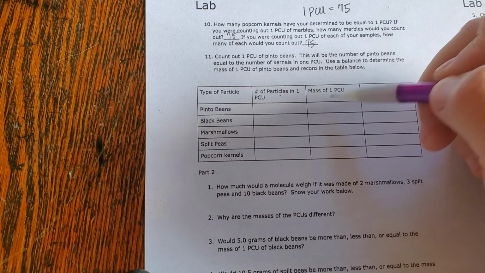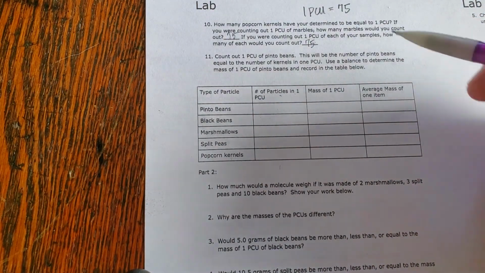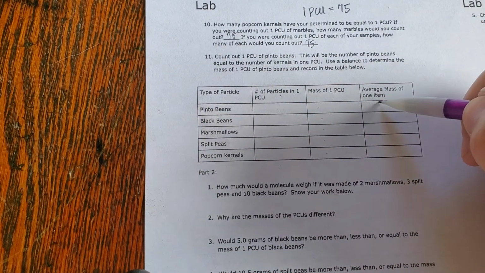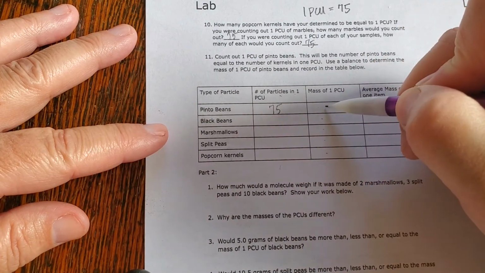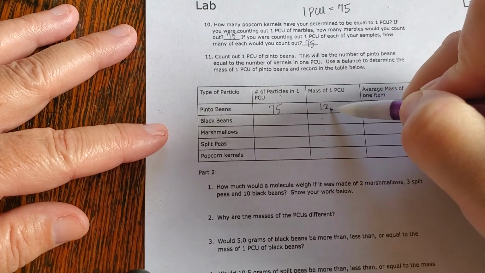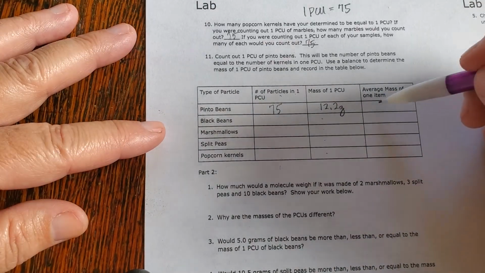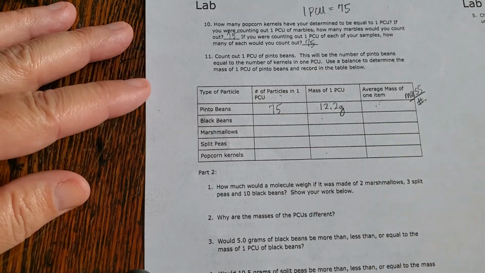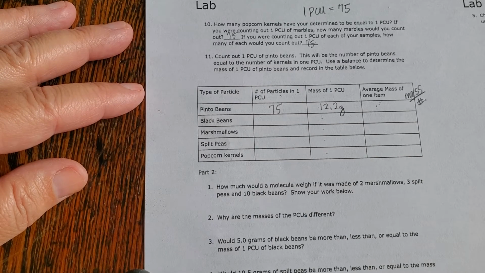So what I have here, you have to look in the slideshow and look at the data and record the data here. And then, for example, I'm going to do the first one. So let's say it was 75, and let's say when I watch the Google slideshow, you can read it on the balance, it says 12.2. So to get the average, what you're going to do is take the mass and divide it by the number of things you have there. So I have 12.2 and I'm dividing it by 75.